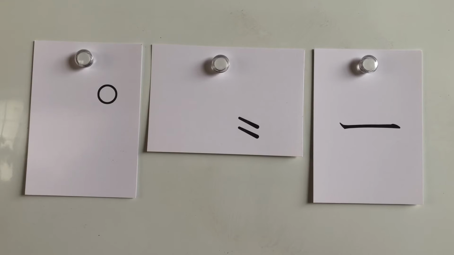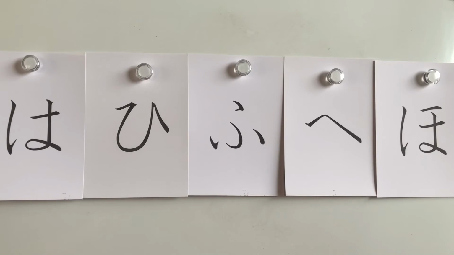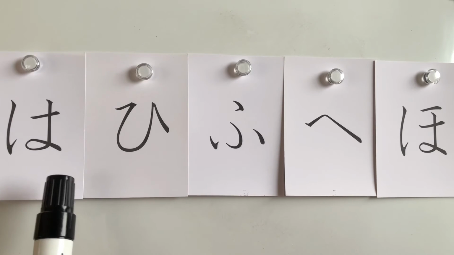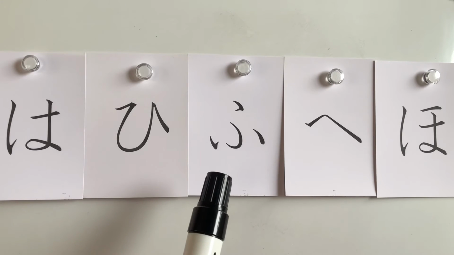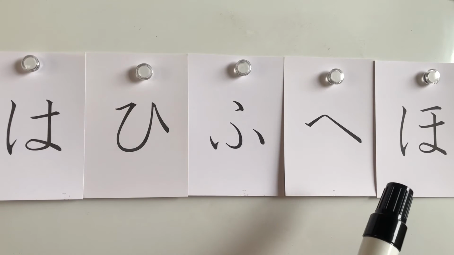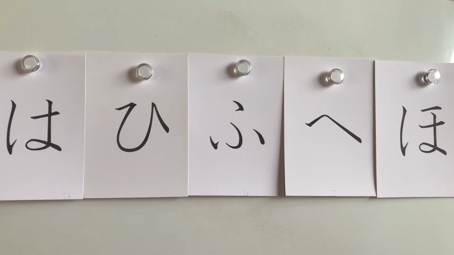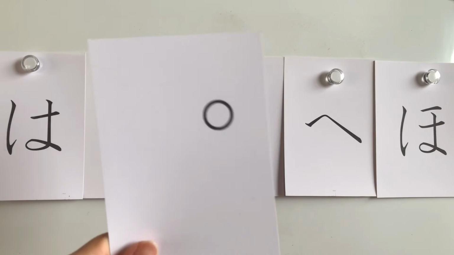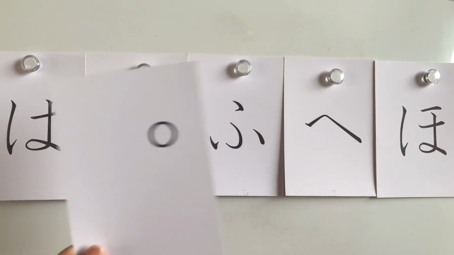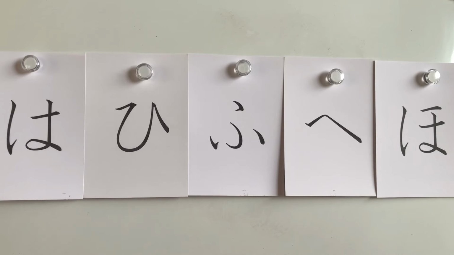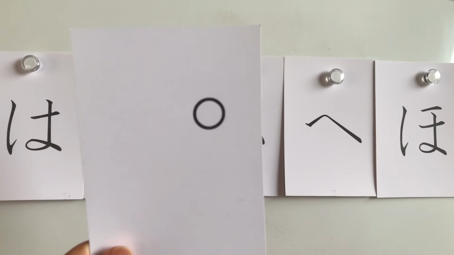And now we are going to learn these 3 marks. Again, do you remember how you can read these 5 letters? Ha, hi, fu, he, ho. This small circle can be with only these 5 letters, but not others.